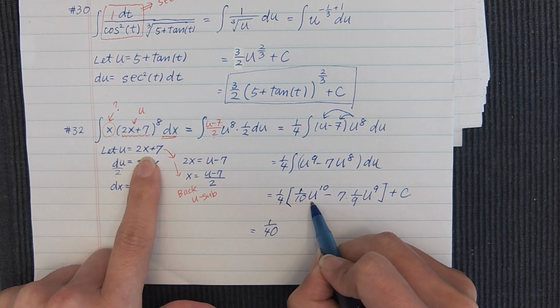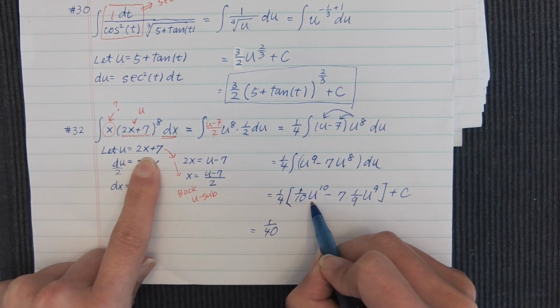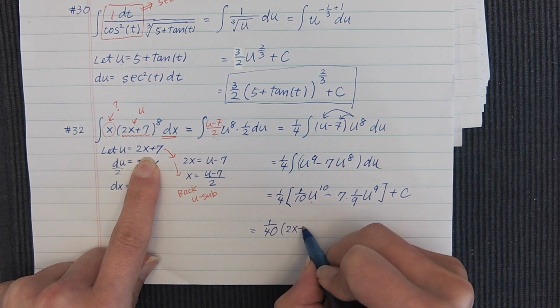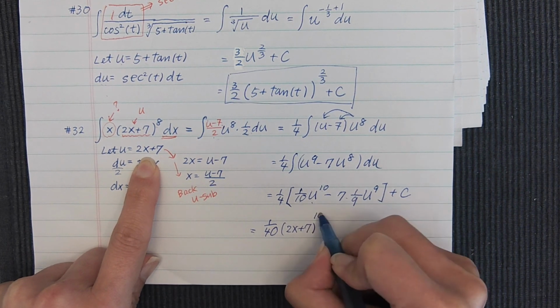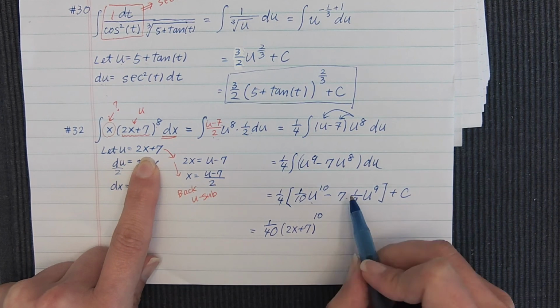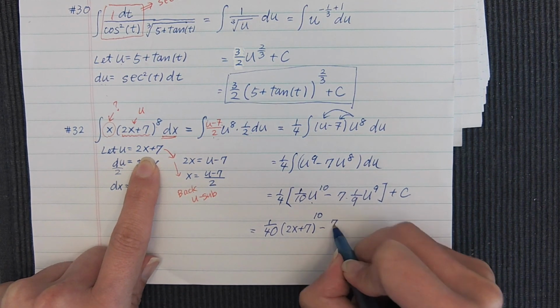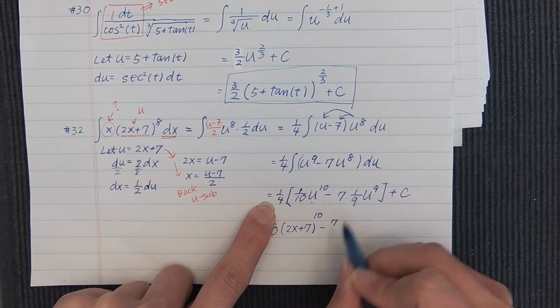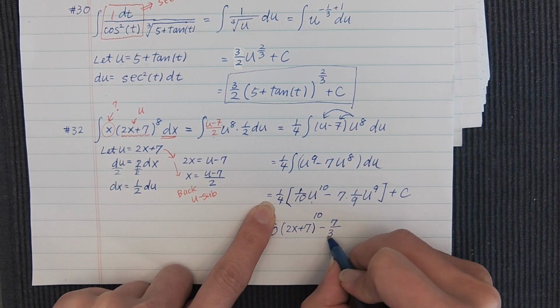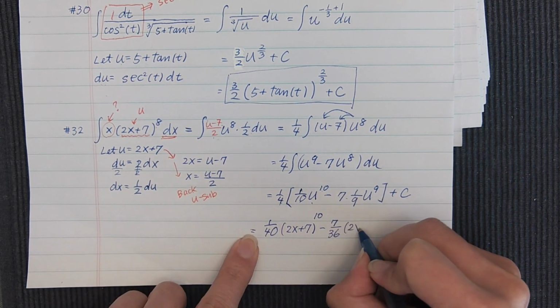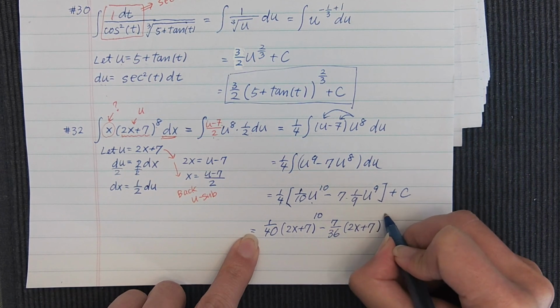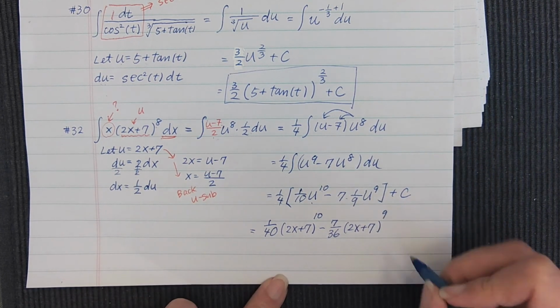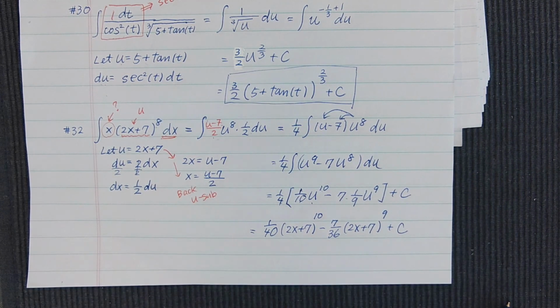You have to go back: 2x plus 7. So (2x plus 7) to the power 10, minus 7 over 4 times 9, which is 36, times (2x plus 7) to the power 9, plus c. Here's the final answer.